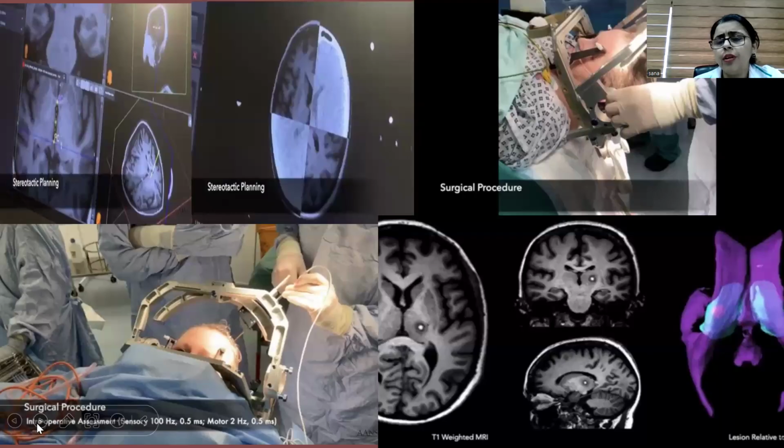The mesencephalon target is usually at the level of the superior colliculi. It's almost 5 to 8 millimeters below the mid-commissural line, and 5 millimeters lateral to the midline. Here in this procedure, the patient is a diagnosed case of cancer of the lung, and he has severe pain in the right upper arm. So the selection of target was the ventral posterolateral nucleus. The target was planned according to the AC-PC line. Normally, it's at the level of the posterior commissure, 3 millimeters lateral to that.